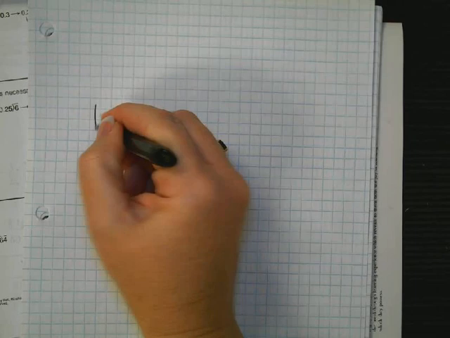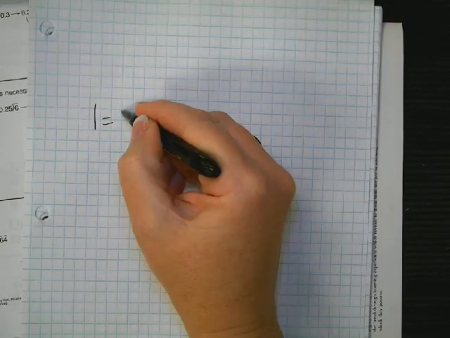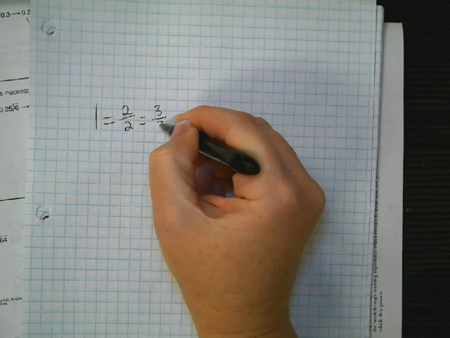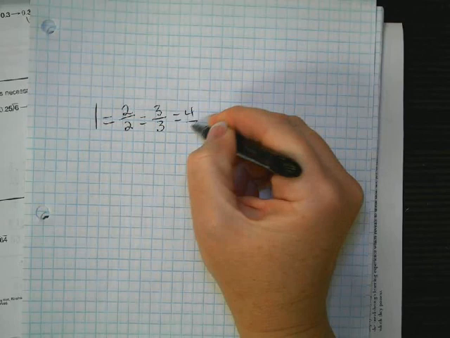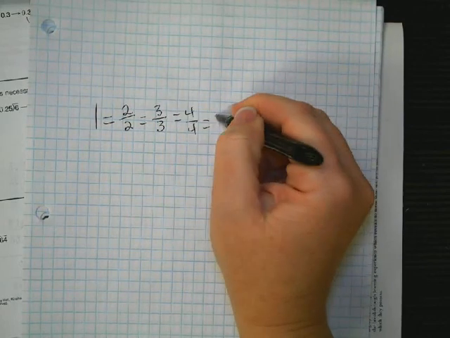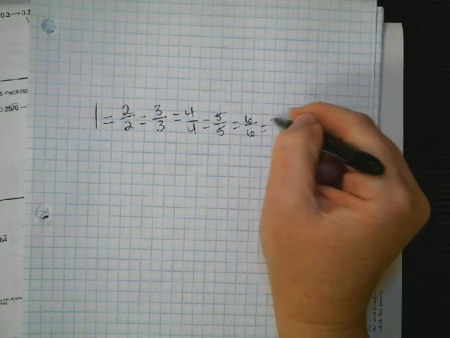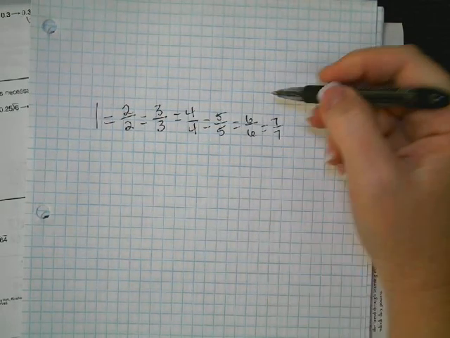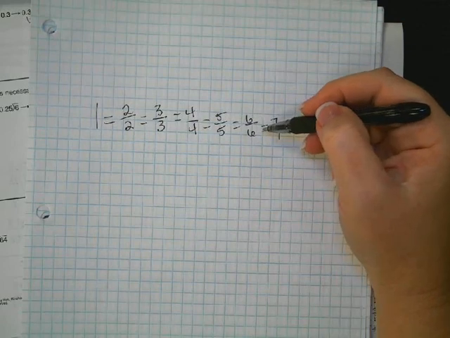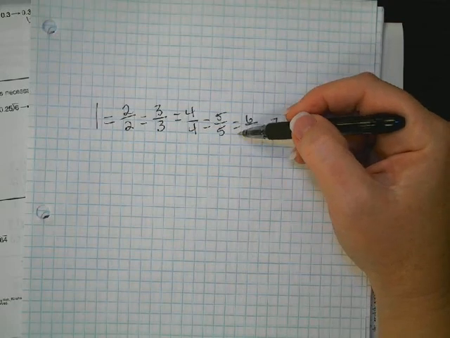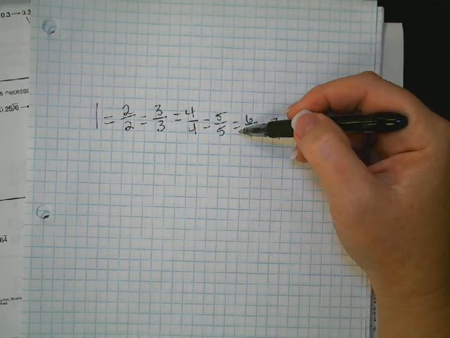So real quickly, I just want to write that out. 1 cup equals, well, let's see, I had 2 halves made a cup, 3/3 made a cup, 4/4 made a cup. Are you seeing a pattern here? 5/5 makes 1 whole, 6/6 makes 1 whole, 7/7 makes 1 whole. So if my numerator and denominator are the same, it's all 1 whole. I want to make sure you understand that, because we're going to be dealing with different denominators, but I need you to always know where 1 whole is.